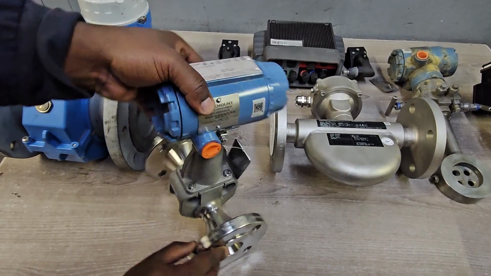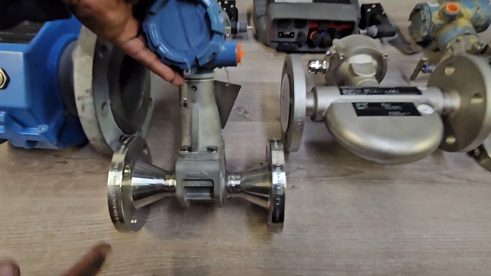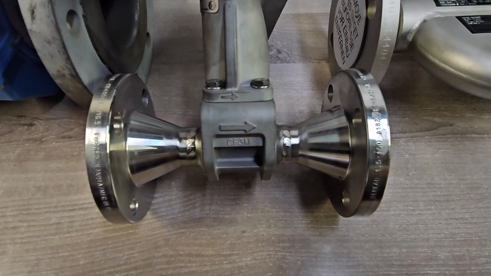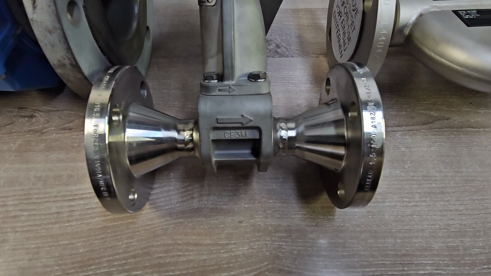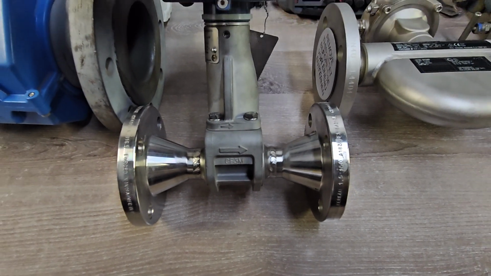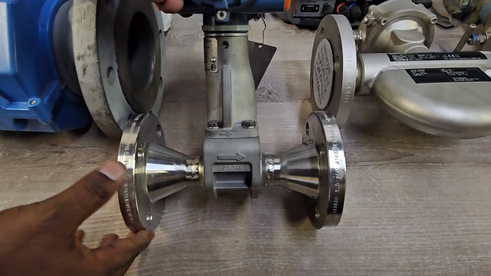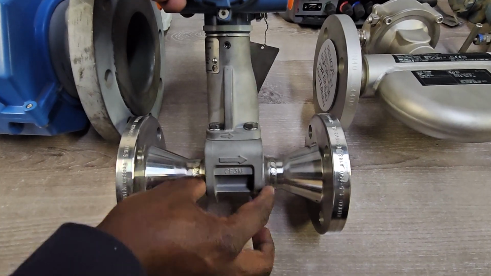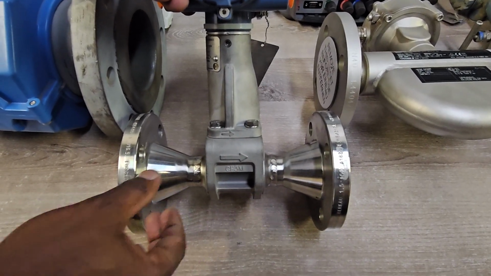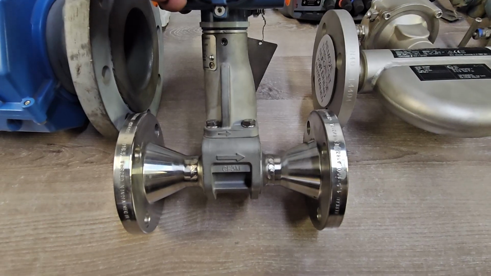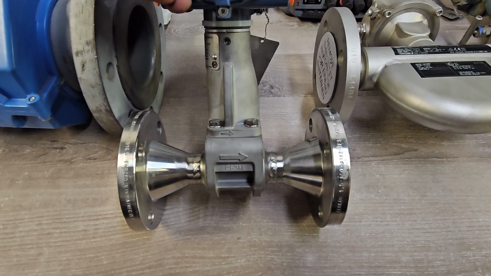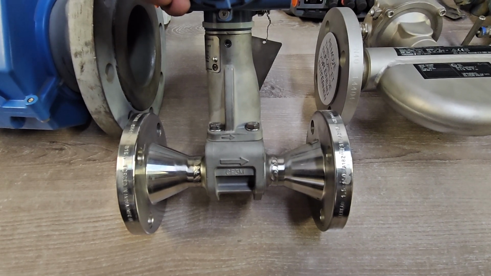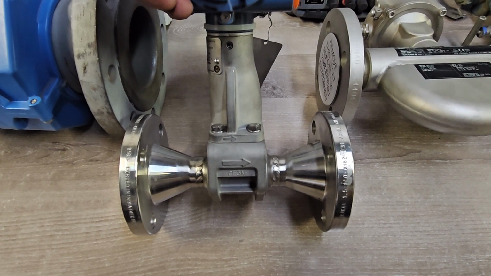So this is how a vortex flow meter looks from the side. It's usually shaped like that. The reason it's shaped like that is to restrict the water. If you see, the outer sides are bigger, and as you go closer to the middle, which is the sensing part, it's getting smaller. The reason it's done that way is to make a restriction so that those vortices can be created and then the flow can be measured.